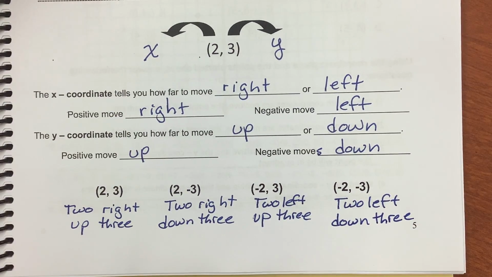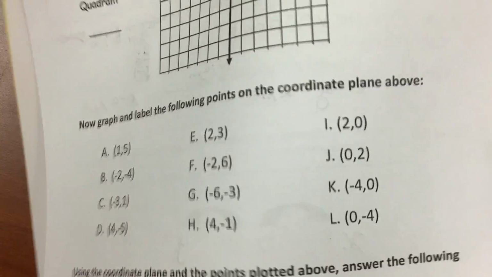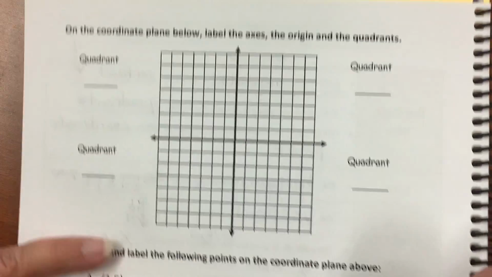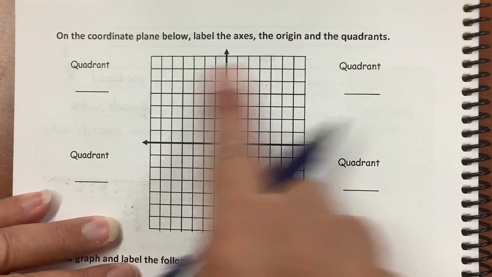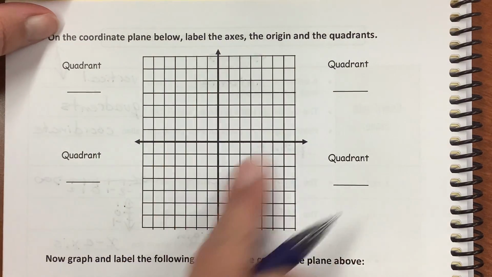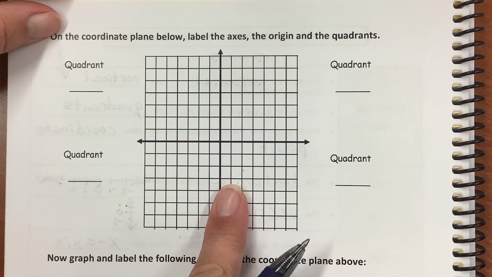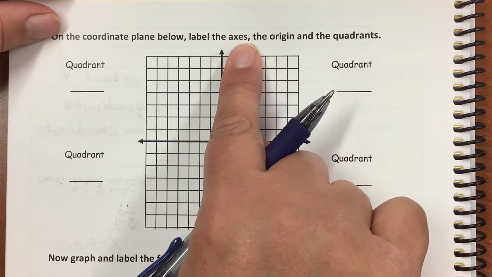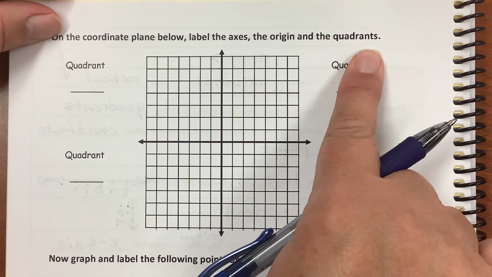All right. So let's do a little more. This whole thing is called the coordinate plane. On the coordinate plane below, that's the whole graph paper. That's a coordinate plane. We're going to label the axes, the origin, and the quadrants.